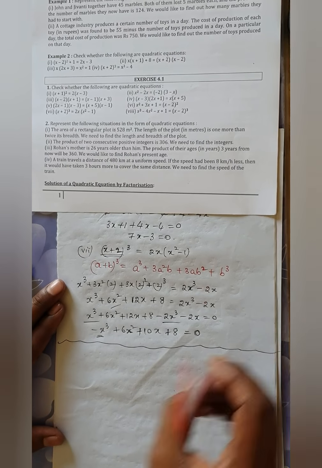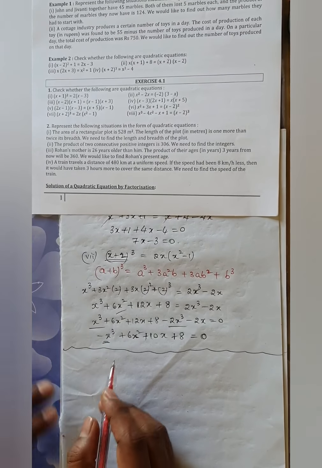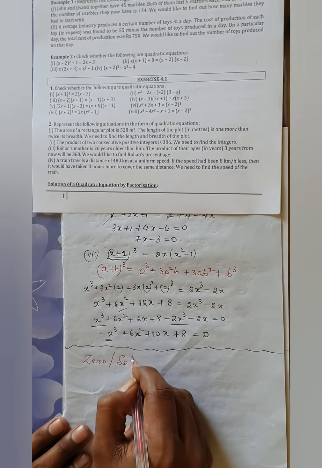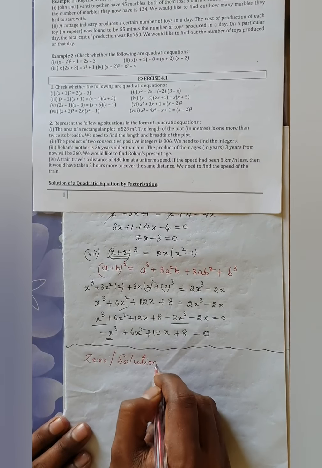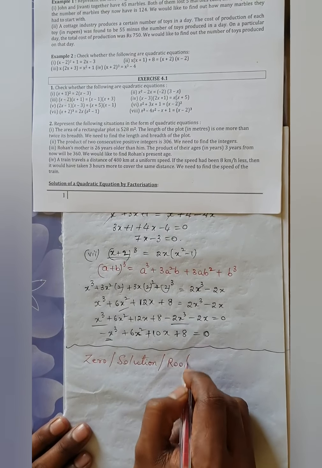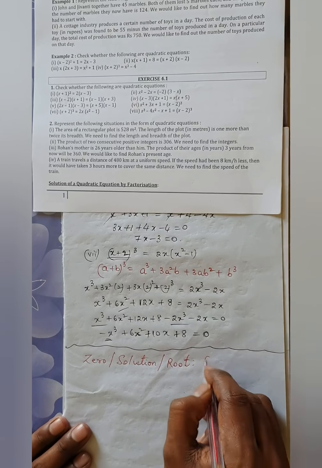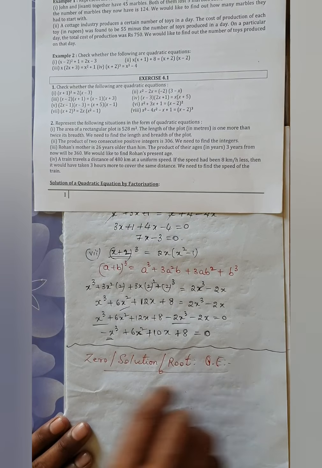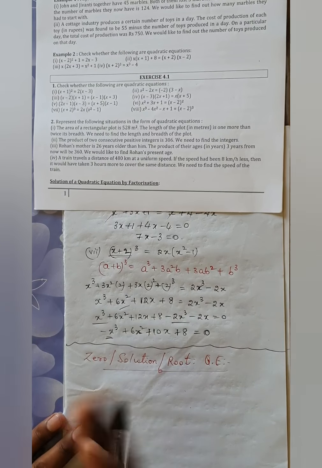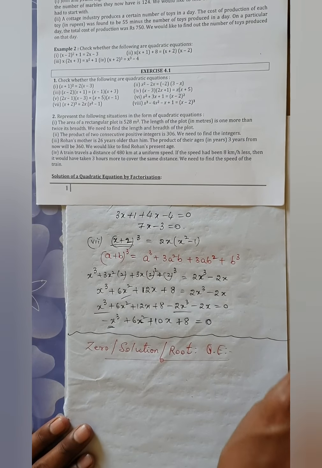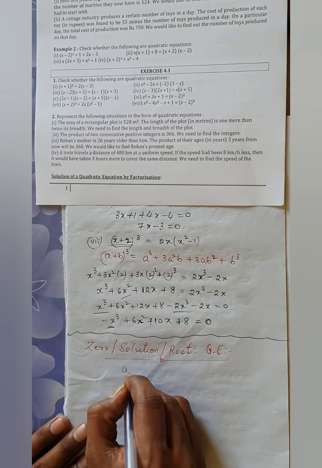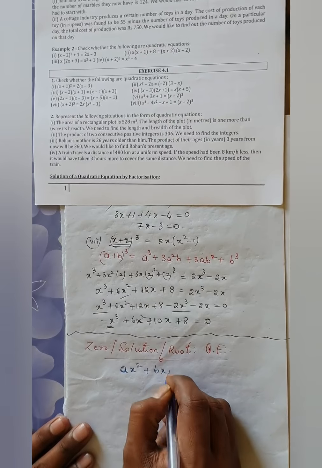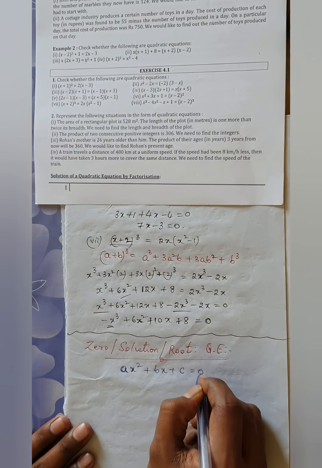Now we are going to see a small definition called zero of an equation, or you can also call it solution of an equation, or root of a quadratic equation. So what do you mean by root or solution of a quadratic equation? All are one and the same. Now I told you the general quadratic equation is ax square plus bx plus c is equal to 0.